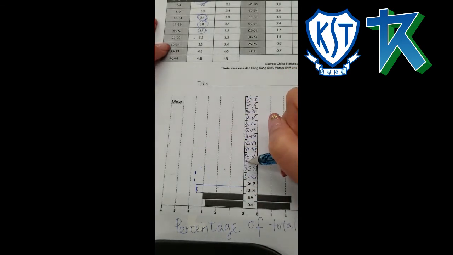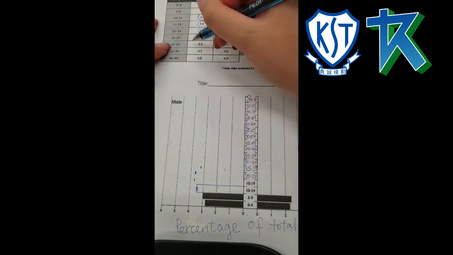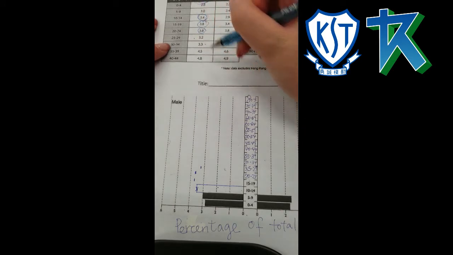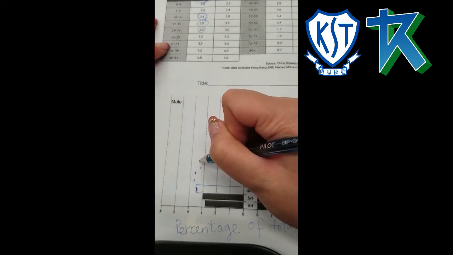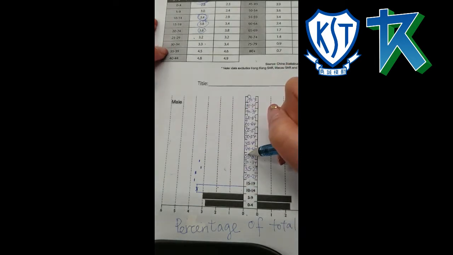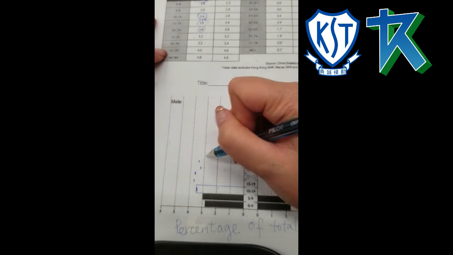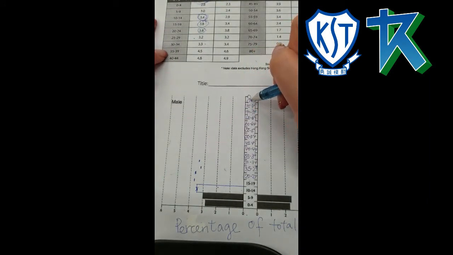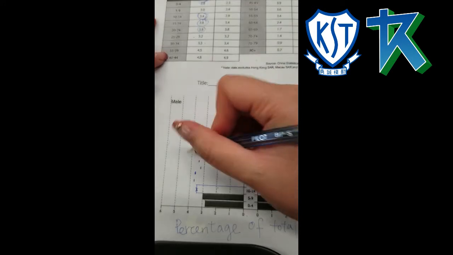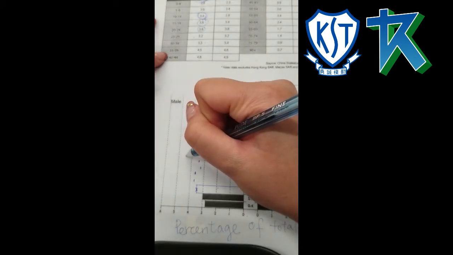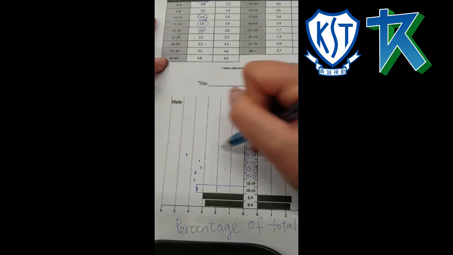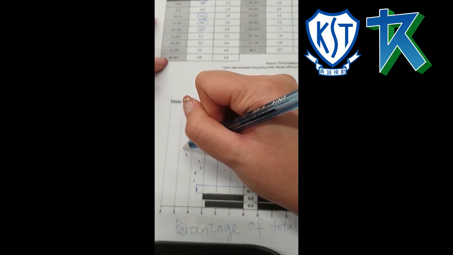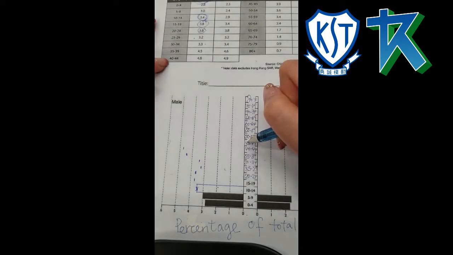Okay, 30 to 34, should be 3.3. Alright, 35 to 39, and then you have to continue until 80 plus, so let's start to do it. 45 to 49 should be 4.5 here, and here should be 4.8.